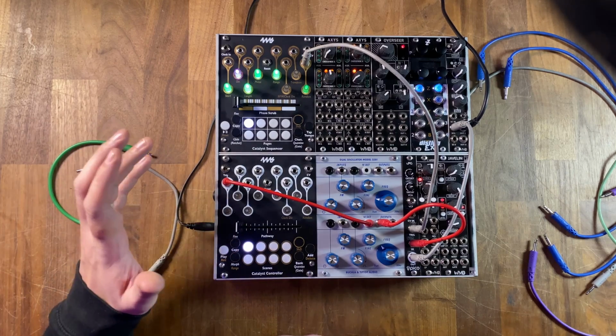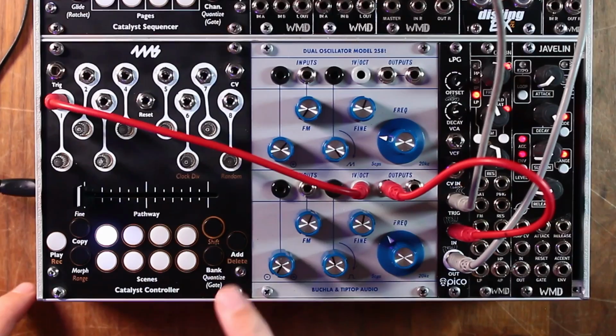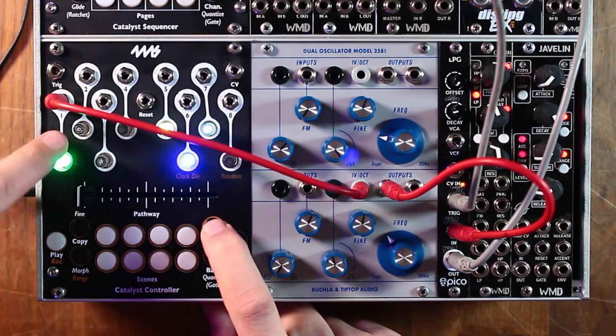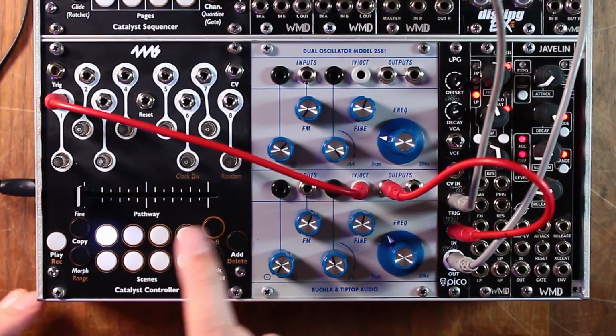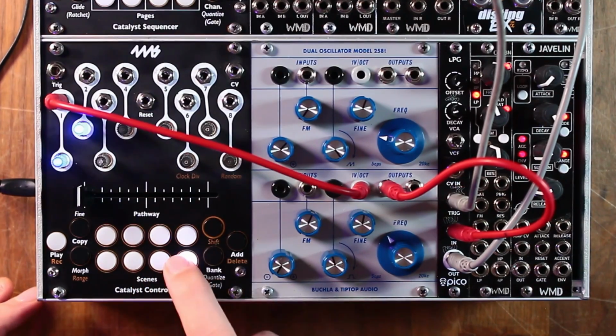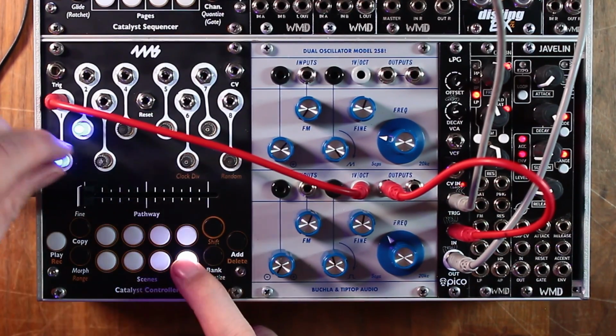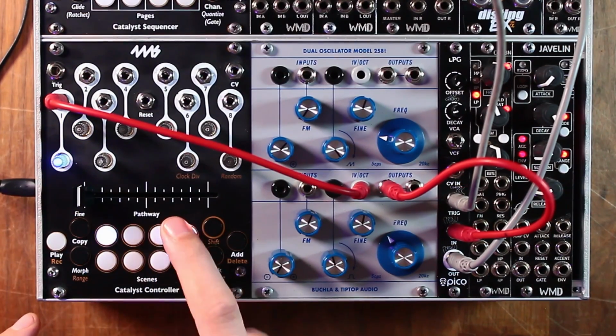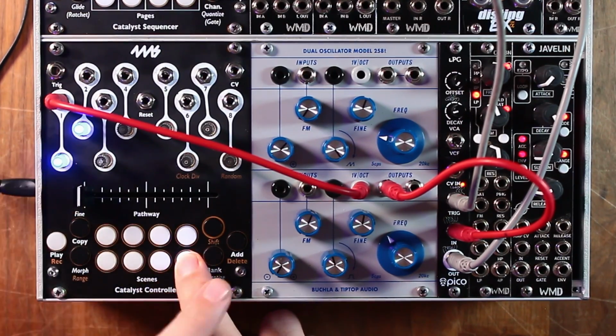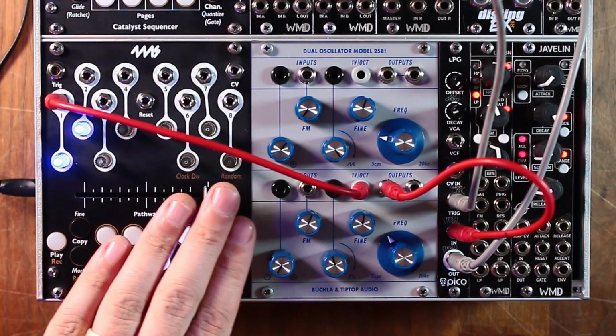All right, so before we move on, the last things I want to talk about are the blind mode and the classic mode. So for blind mode, we can just hit shift and then we can turn number 1 over to the left. If it's red, that means we're in blind mode. And what that means is that we're not going to hear our changes. We can see that our scenes are changing when we hit the different buttons, but we're not hearing them until we get to them with the crossfader.